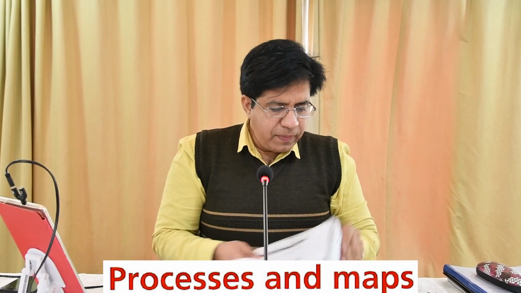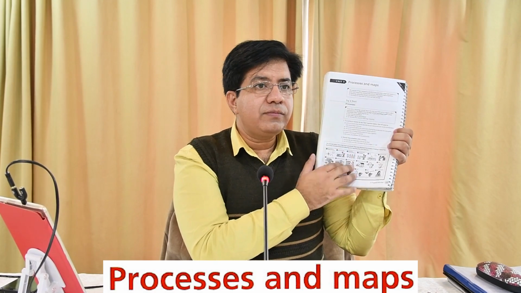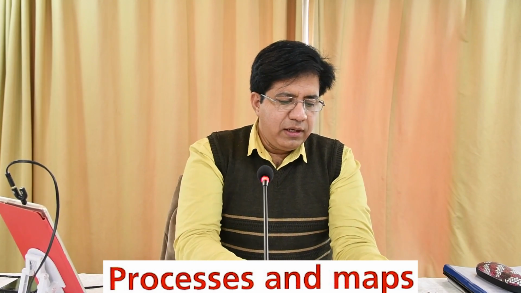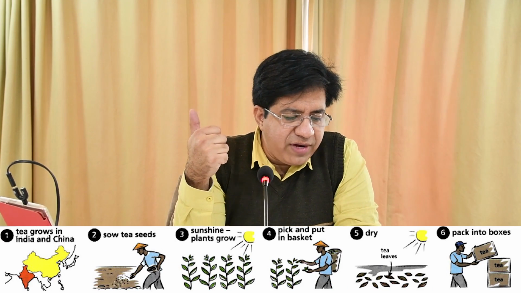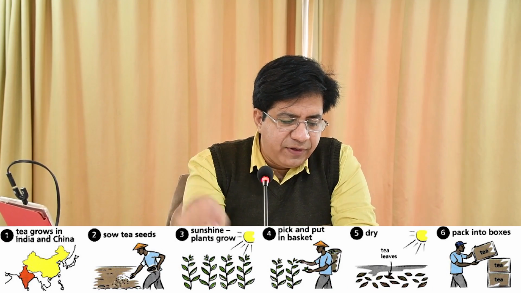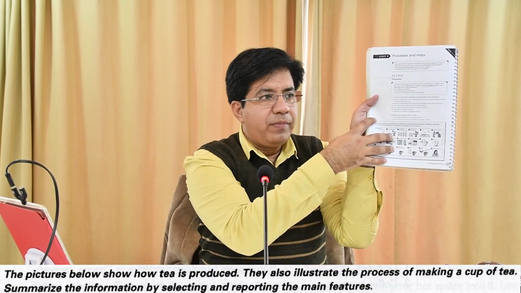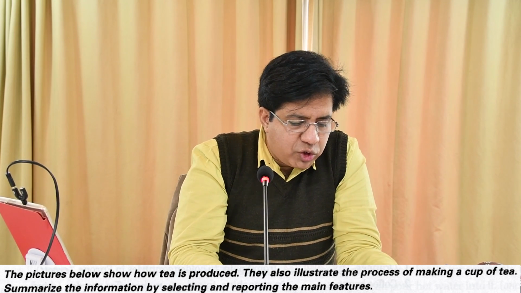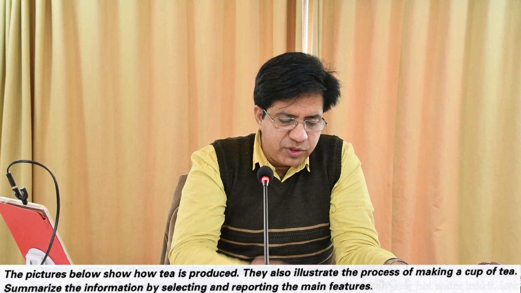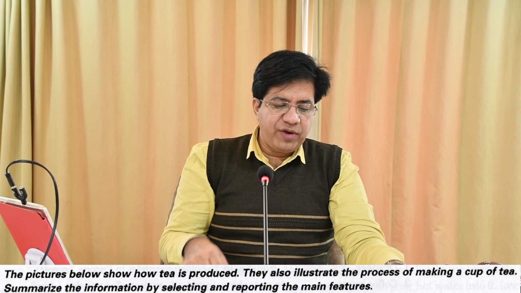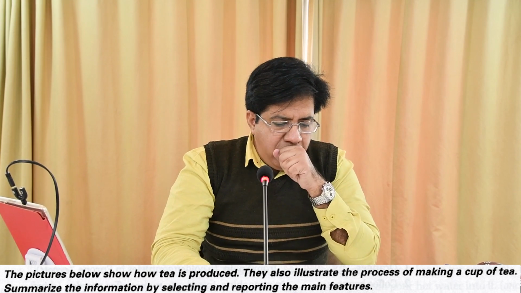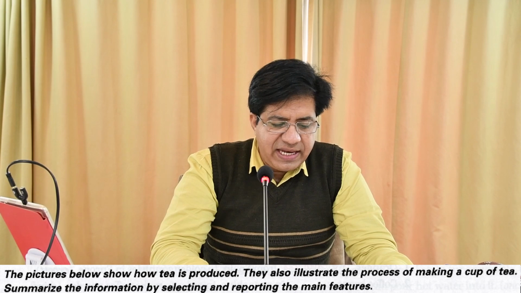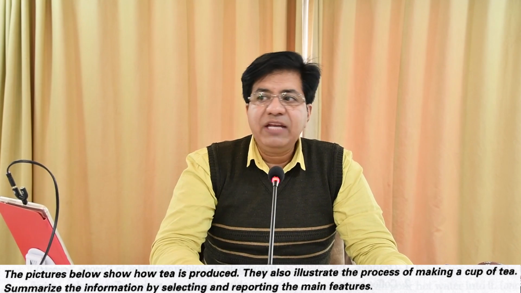So, can you see this diagram here? Right? Let's go through it. Step number 1, what is it? Come on, read it. Okay, let's read the title first. I'm reading it from here, from top. The pictures below show how tea is produced. They also illustrate the process of making a cup of tea. Summarize the information by selecting and reporting the main features.